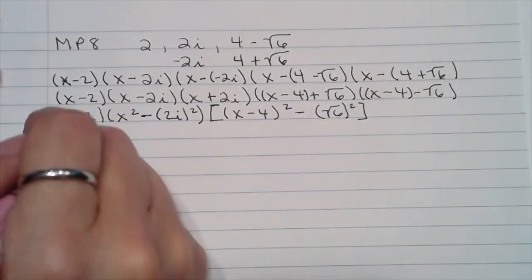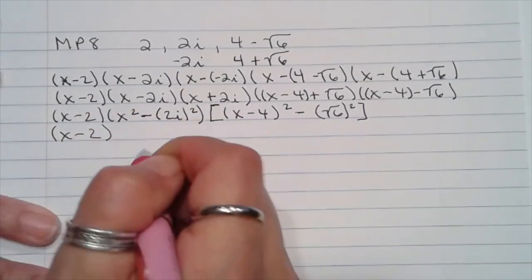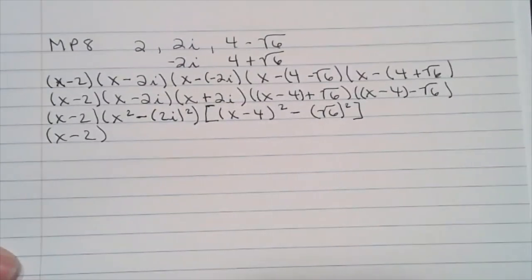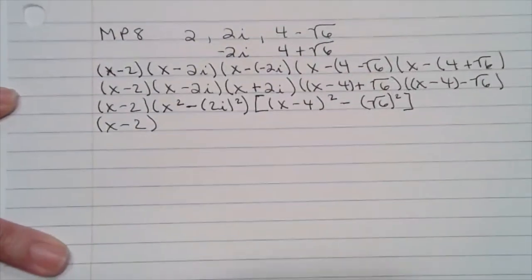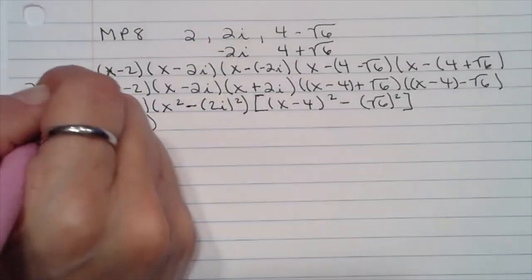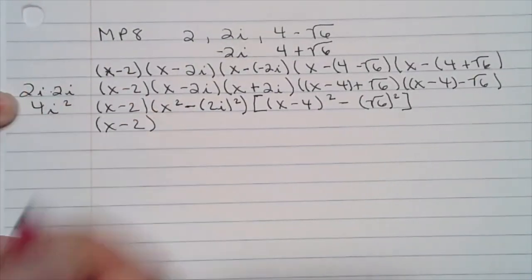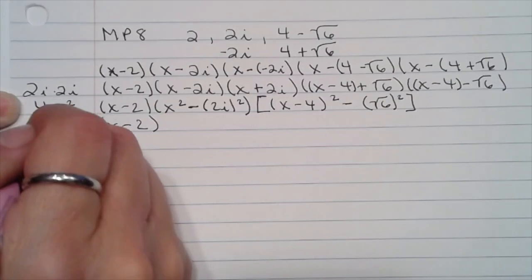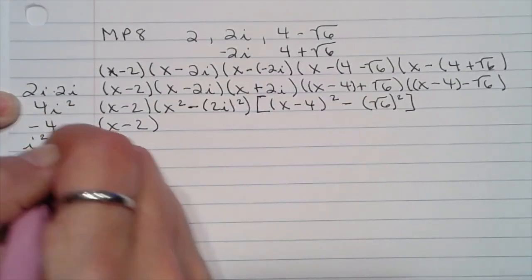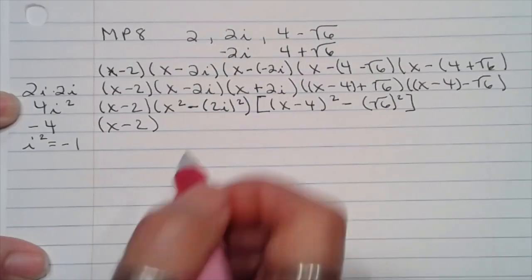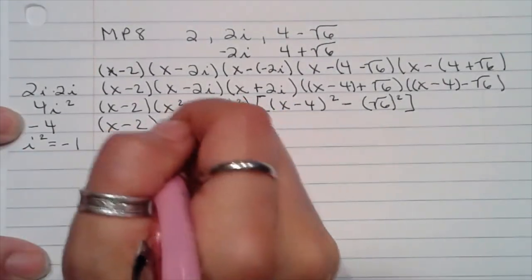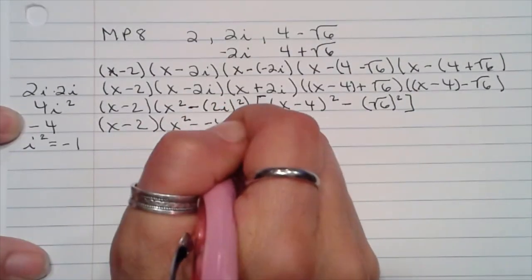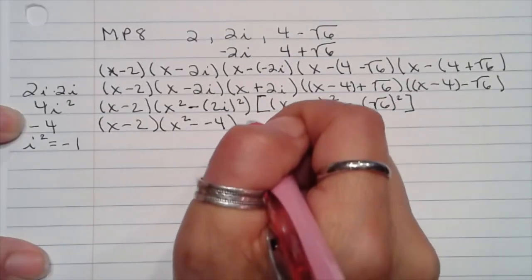Okay, here we go. X minus 2. Alright, so if you remember 2i times 2i, I'll do it here on the side. Let's see if I can move my camera. So 2i times 2i. That makes 4i squared. And if you remember, i squared is negative 1. So that means that this is negative 4. You might want to write that down. I squared is negative 1. Okay, so that means if this is negative 4, it's x squared minus negative 4, which we'll clean up later to be x squared plus 4.